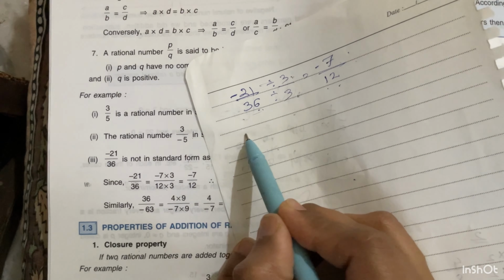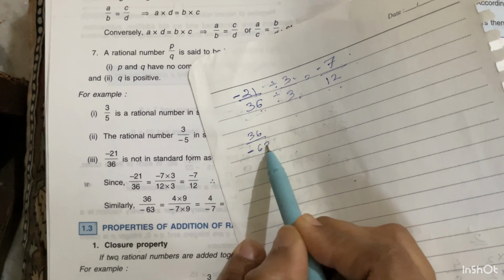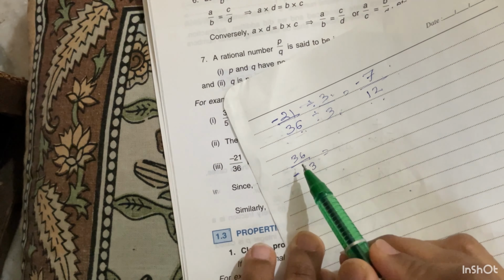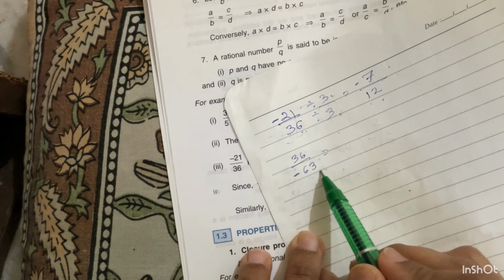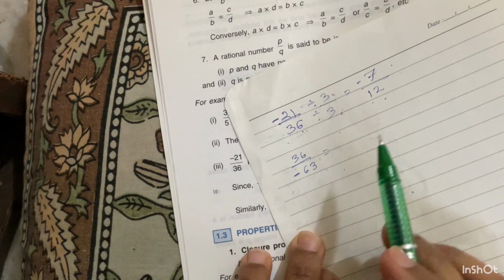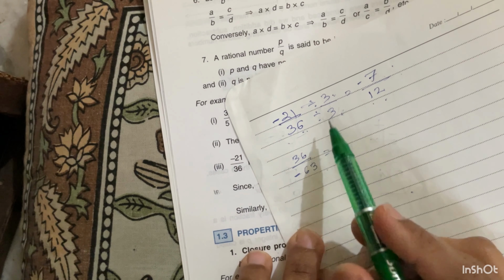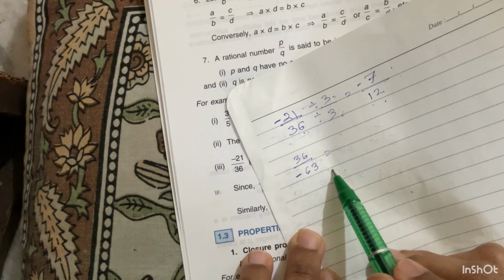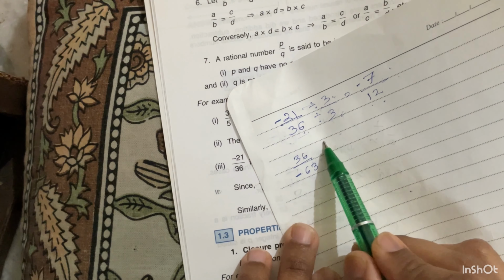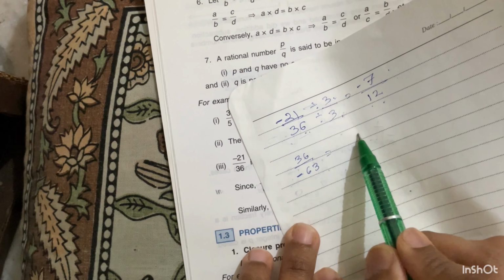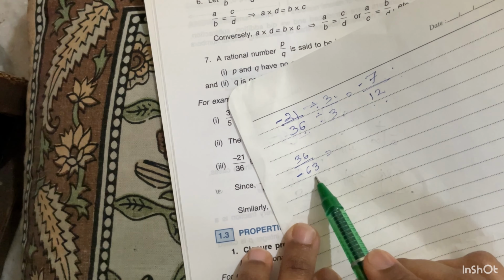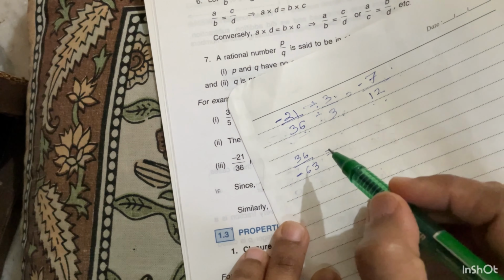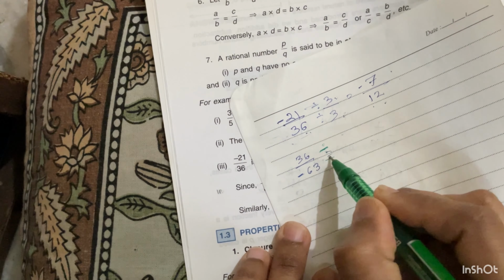Take another example, that is given 36 by 63. As you can see, 36 is an even number and 63 is an odd number. As we know, all even numbers are exactly divisible by 2. But according to this theory, we can apply only the same number for the numerator and denominator. Since 36 comes in the 2 table, the 3 table, and the 4 table also. But what about 63? It doesn't come in the 2 table, but it comes in the 3 table. So let me apply 3 for both numerator and denominator.